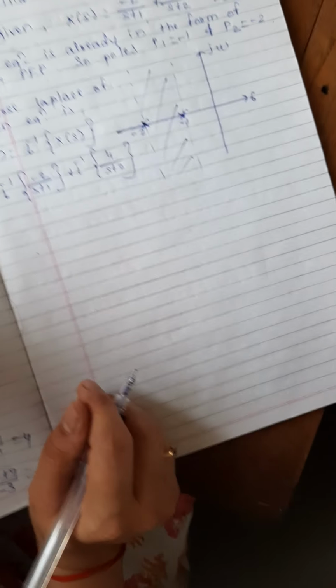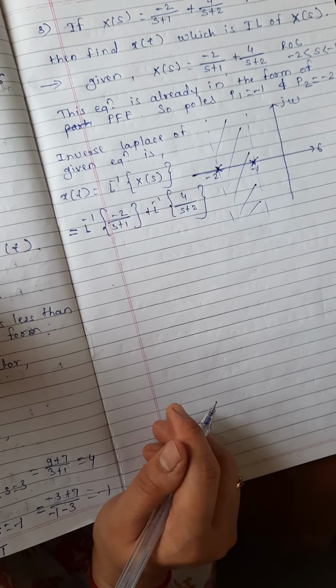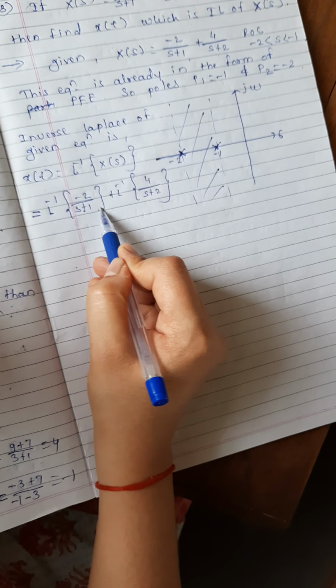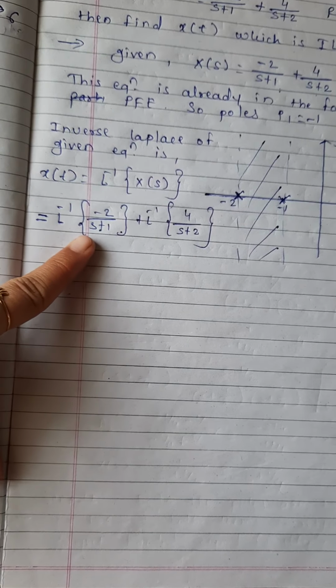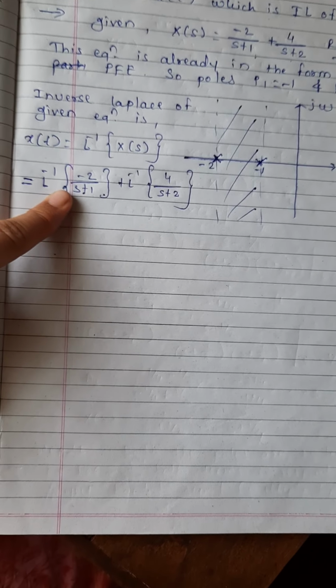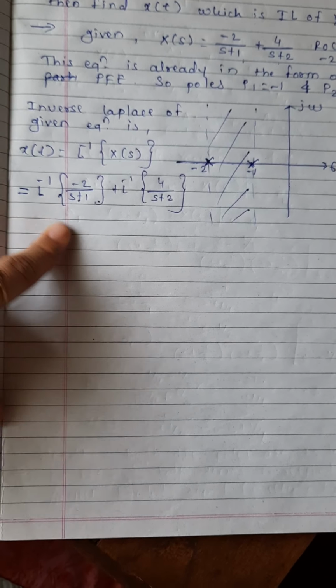Now here we consider only the first term, and in the first term the pole is s = -1.